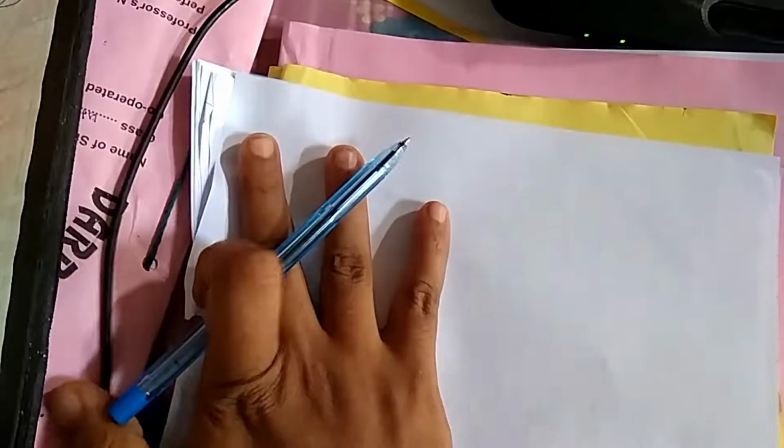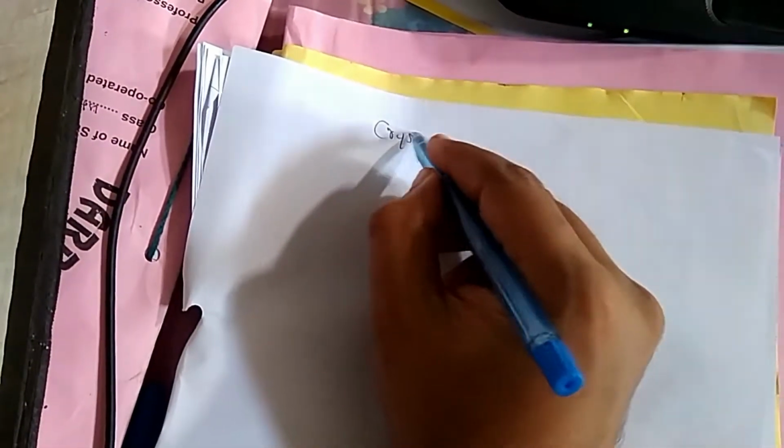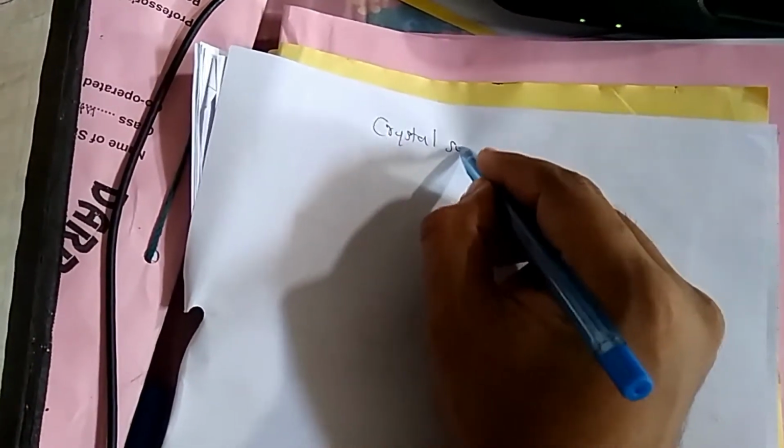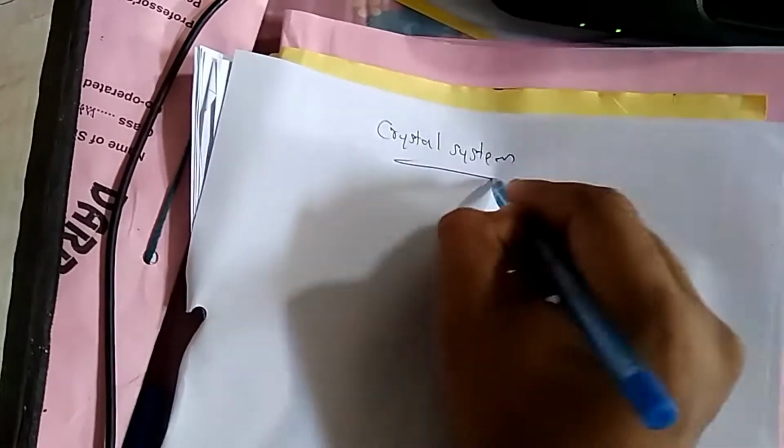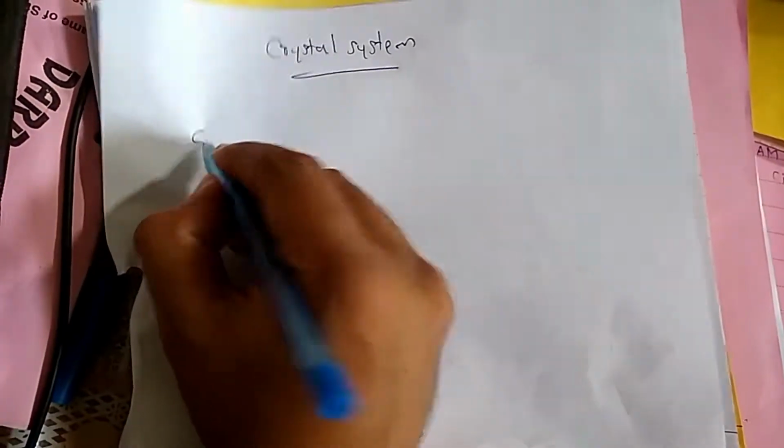Now we will think about crystal systems. If you think about crystal systems, we have to remember them in a particular way, then it will be easy to remember. So for crystal systems, we have to think CRTHOMT.